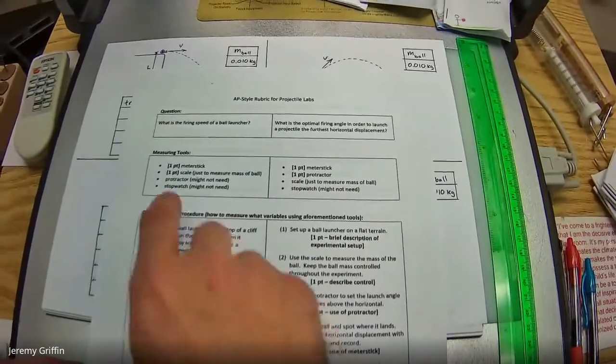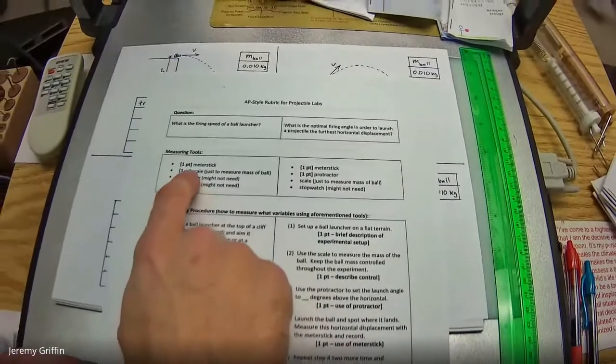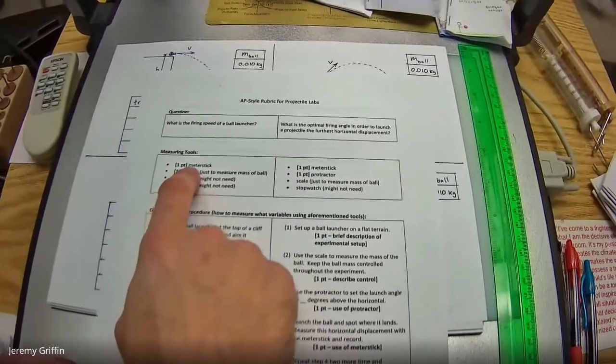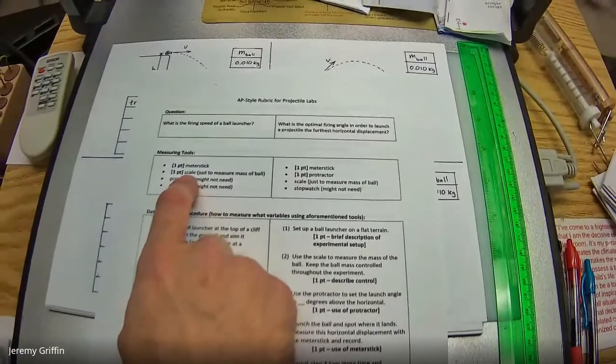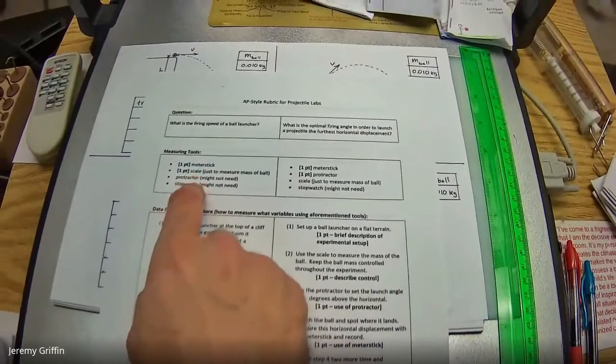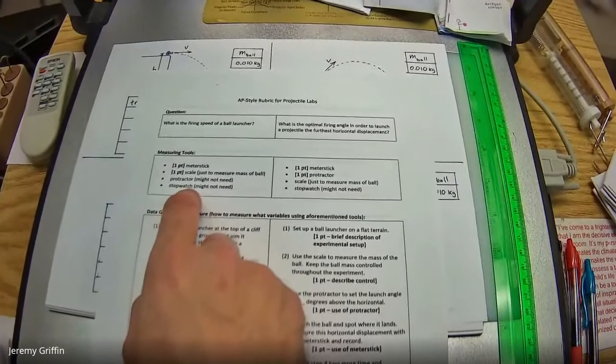So, all right, let's start with firing speed. You had to have had a meter stick. Did you use a meter stick? Give yourself a point for that. Also, I wanted to come up with some other point. You could have used some other tools possibly.